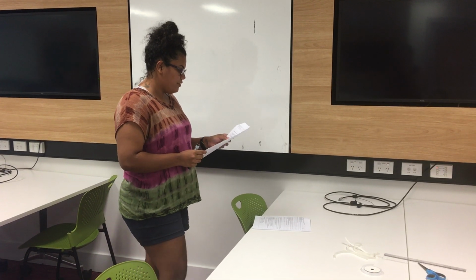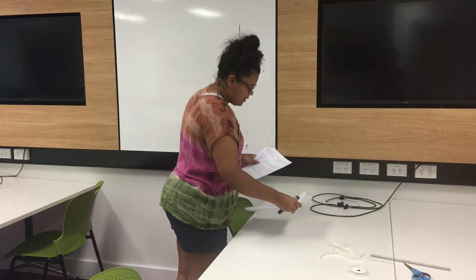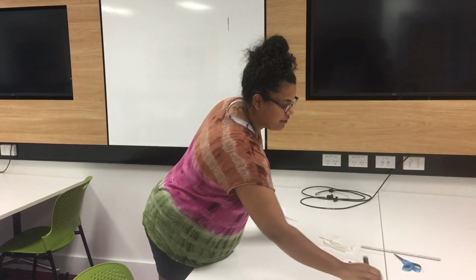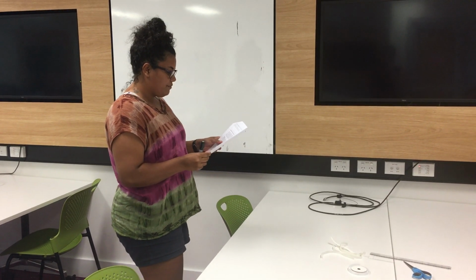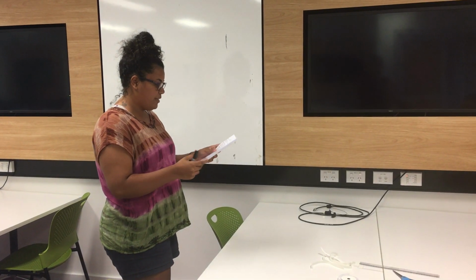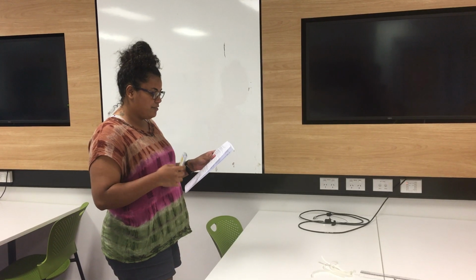Before I do the activity, we'll read our WALT and WILF. I'll read it out and you repeat it after me. What am I learning today? I'm learning to use division with quotient technique.